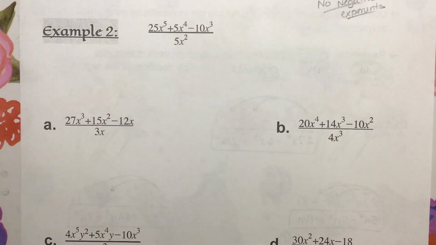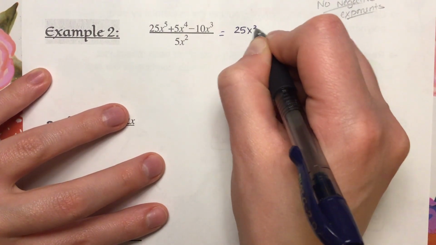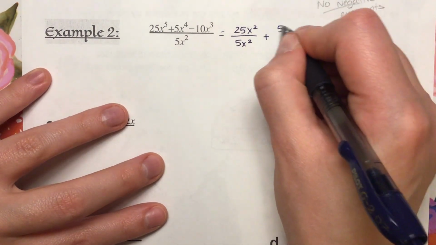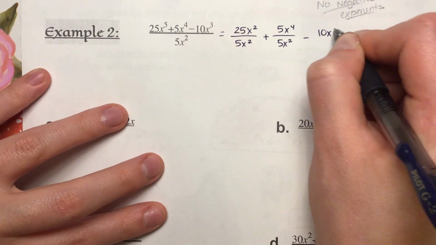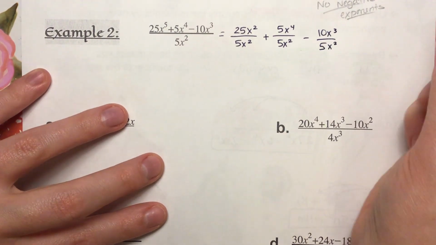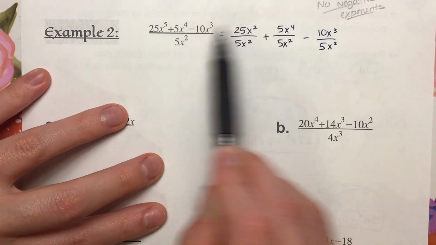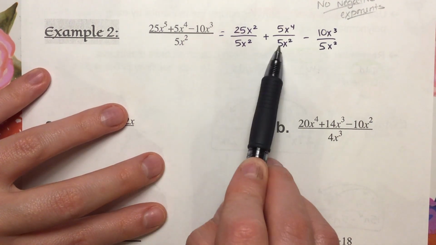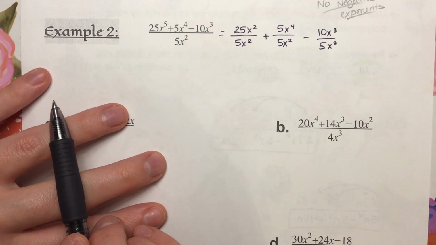An easy way to think about this is to divide it into 3 division problems. So I'm going to rewrite this as 25x squared over 5x squared plus 5x to the fourth over 5x squared minus 10x to the third over 5x squared. So notice, I just divided my 3 terms into 3 individual fractions, and then I just put what they're being divided by on the bottom of each of those fractions. And now we can more easily separate these out.